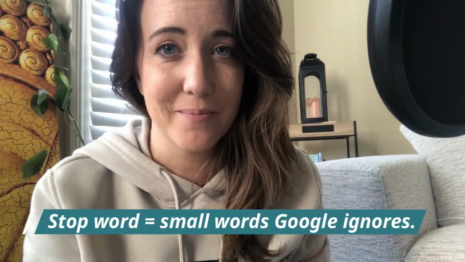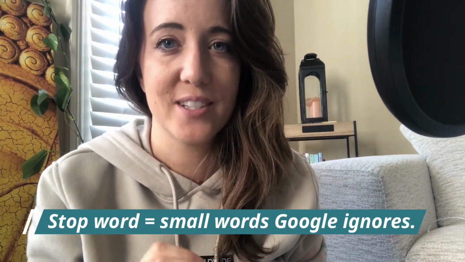And when you use the OR operator, make sure that you insert it in all uppercase, or Google will completely ignore it as a stop word. Now here's a bonus tidbit. Speaking of stop words like "and" or "or," Google automatically ignores these and many other small common words in your queries. These are called stop words. They also include the words how, where, what, to, a, and many, many more.